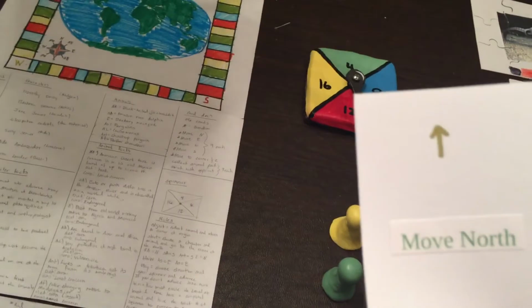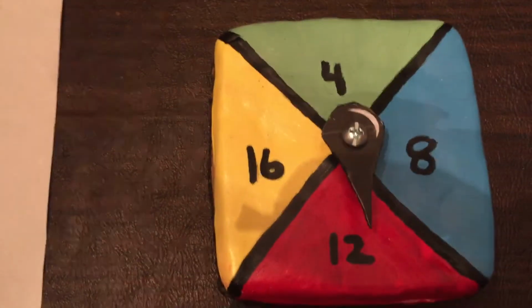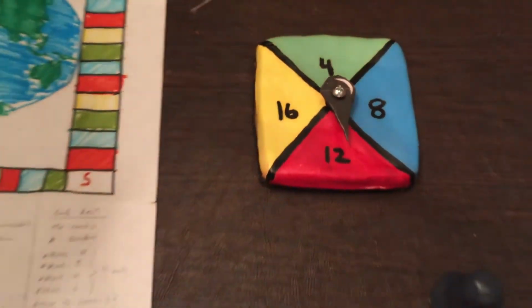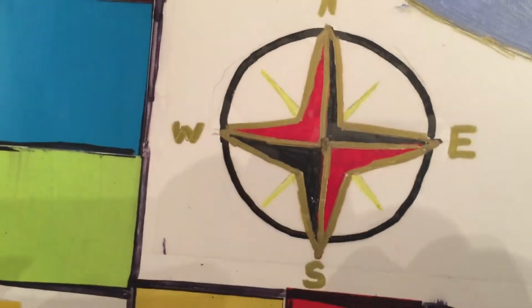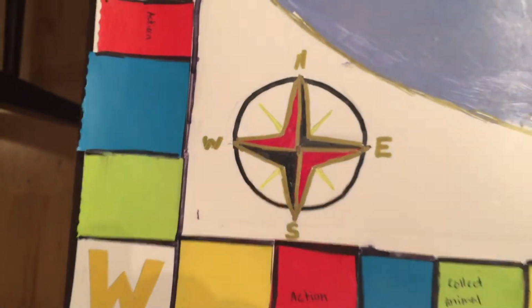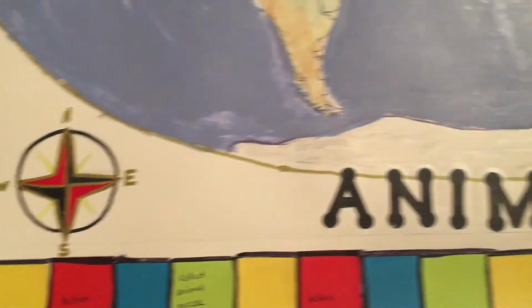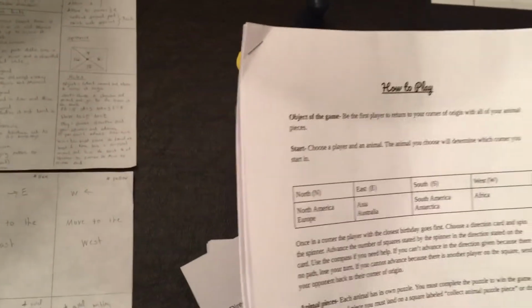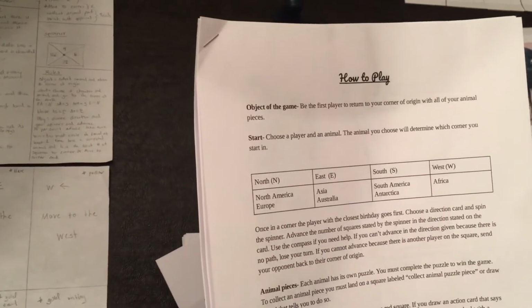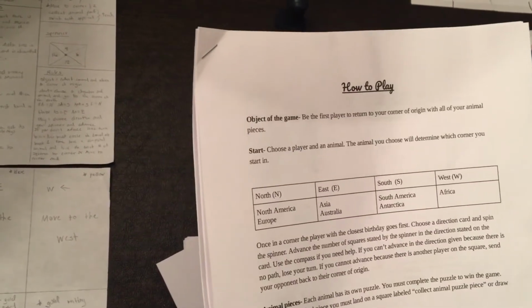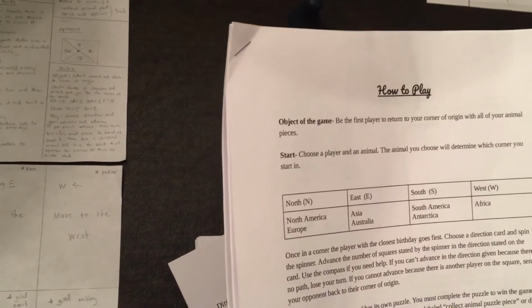And spin the spinner. Advance the number of squares stated by the spinner and in the direction stated on the card. Use the compass if you need help. If you cannot advance in the direction given because there is no path, lose your turn. If you cannot advance because there is another player on the square, send that player, your opponent, back to their corner of origin.